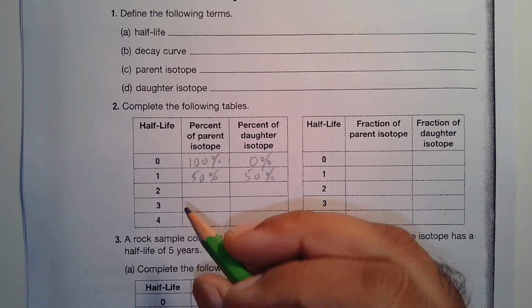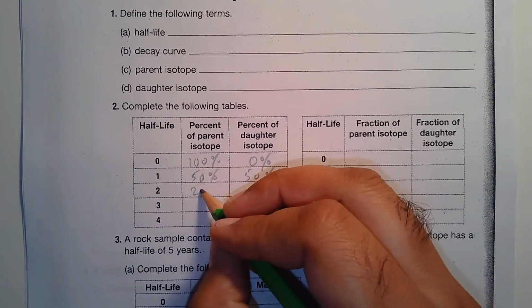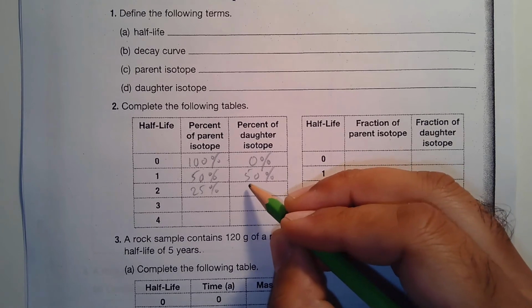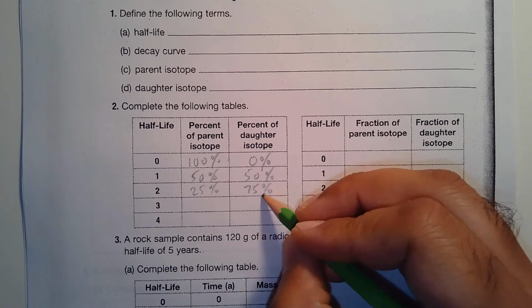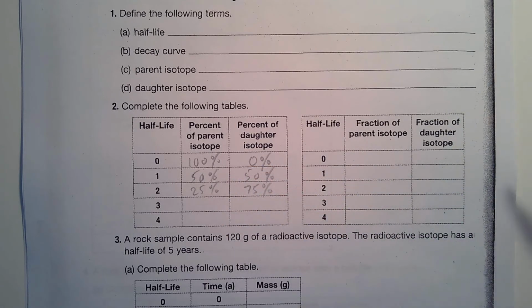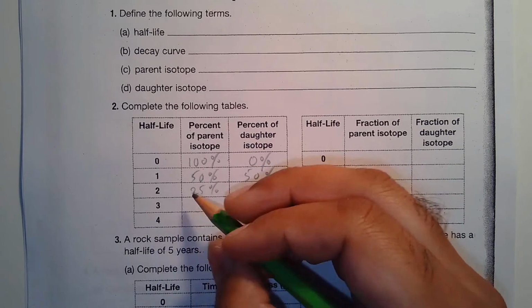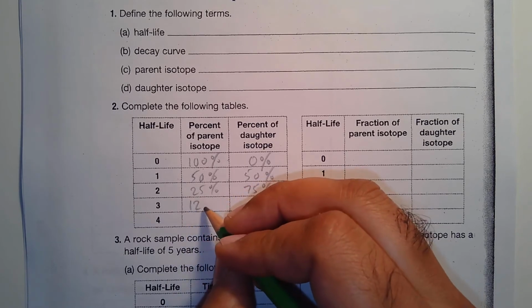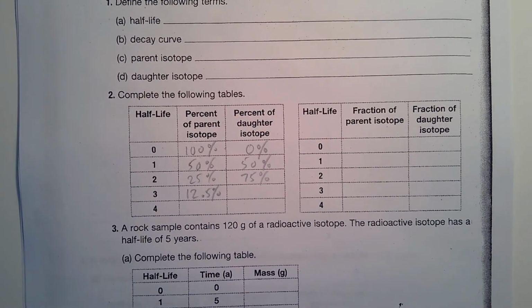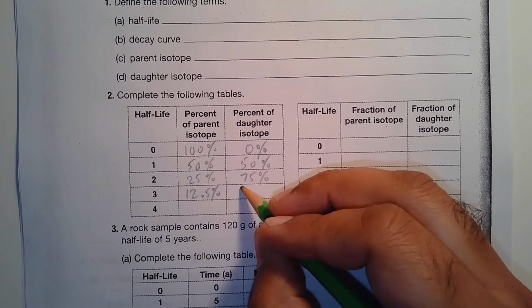After the second half-life, now you've got half of 50, so you have 25%. And so here it's at 75%. You can see the numbers always add up to 100. Then you've got 12.5%, and you've got 87.5%.